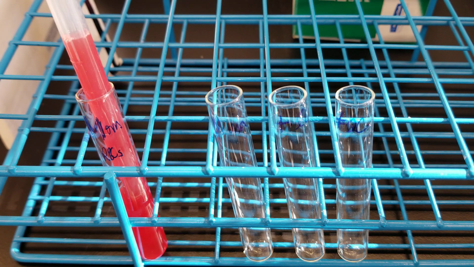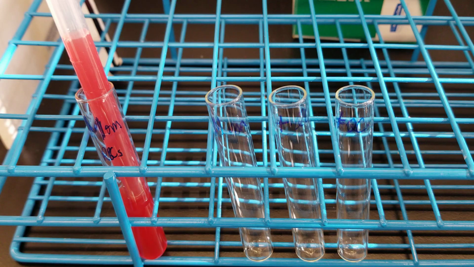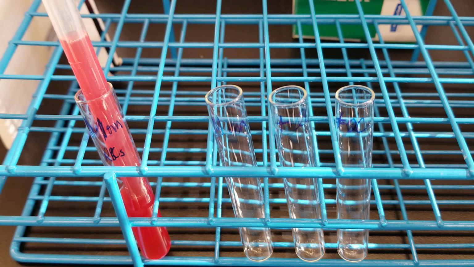So what we're doing is adding a modified anti-D reagent to the patient's blood in order to see if there are fetal cells running around in her circulation.